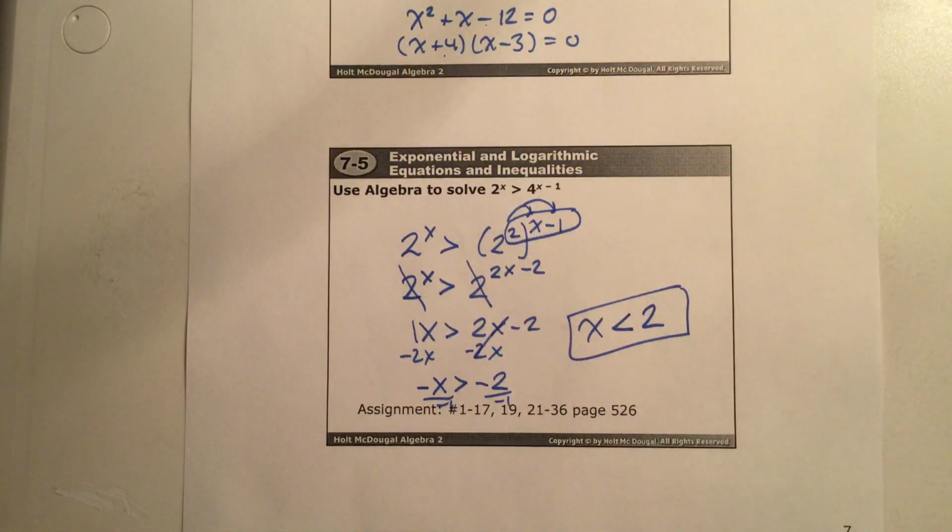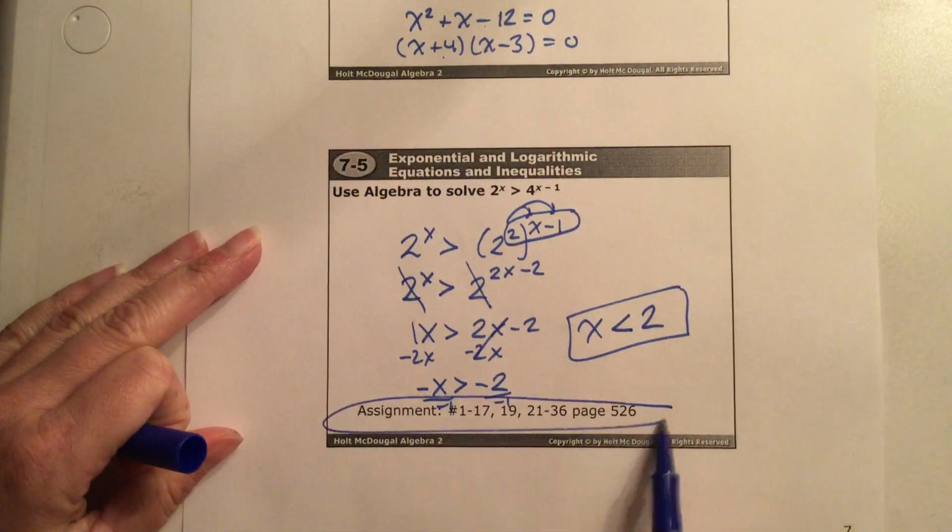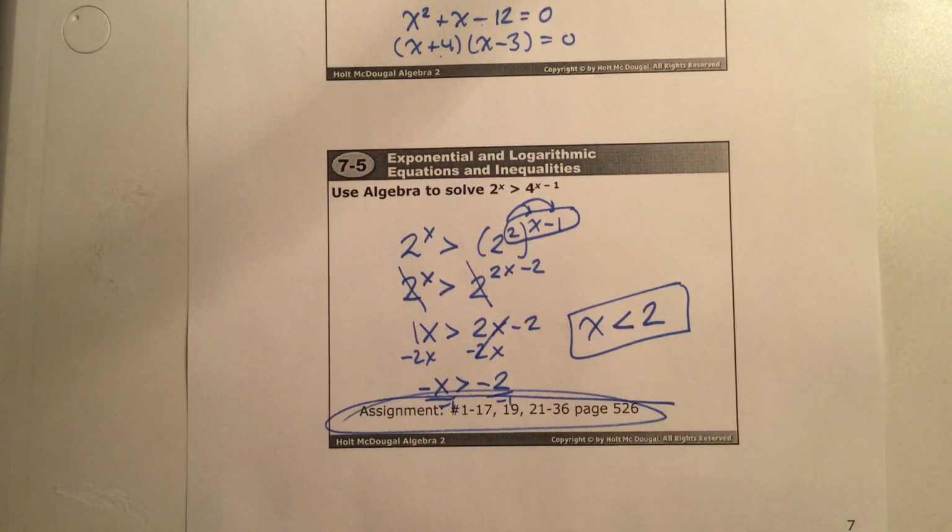That is 7.5. So your assignment, you're going to go ahead and try 1 to 17, and then go ahead and jump ahead, try 19, and then 21 to 36. If you are struggling, there is a Zoom call on Monday in order to ask questions. So you do have today and then all weekend to kind of work on this assignment. Monday, there will be a really short video to review how this works, and then there is a Zoom call where you have the opportunity to ask questions and do any of these with me that you find challenging.